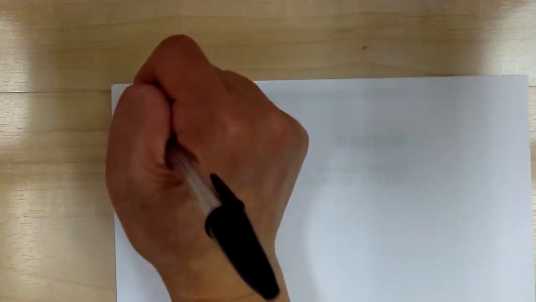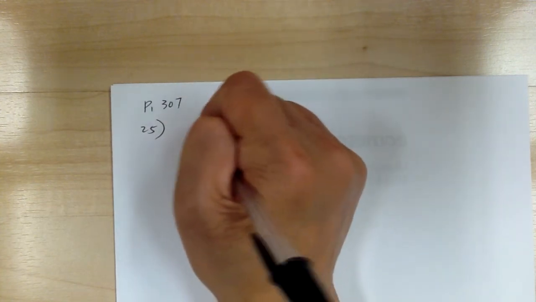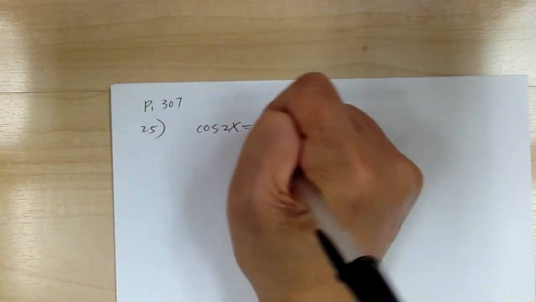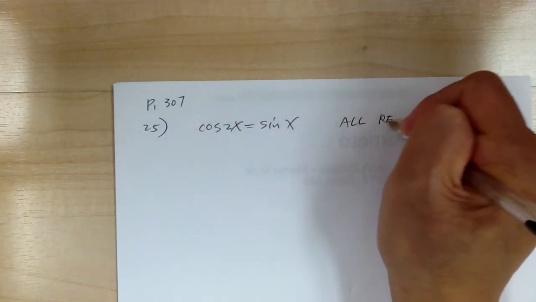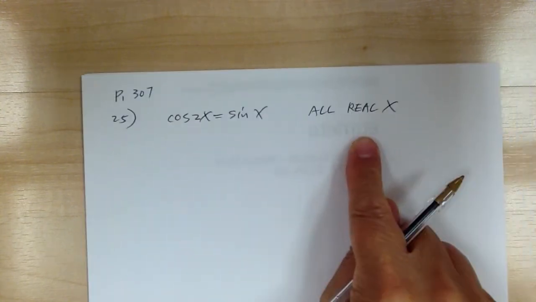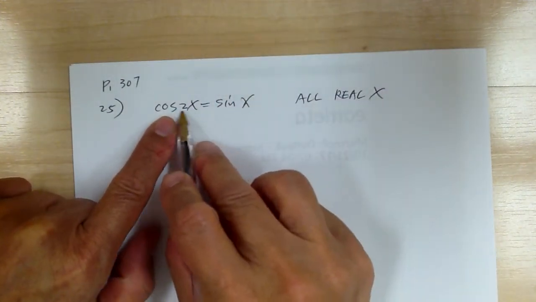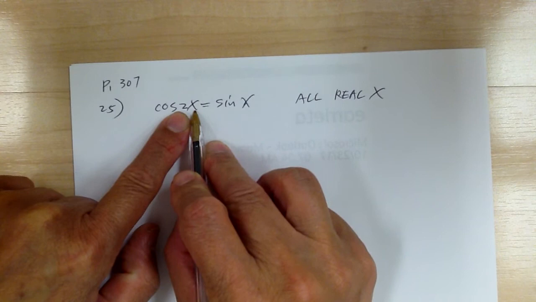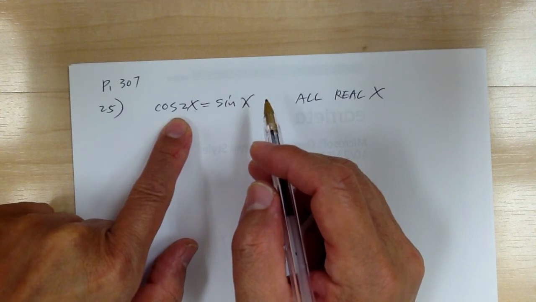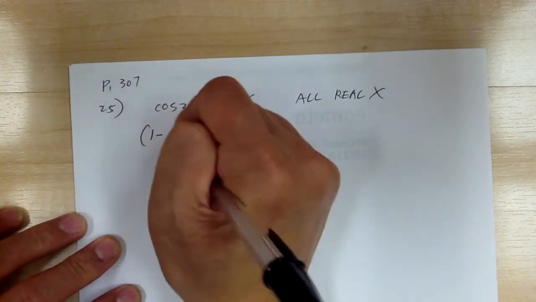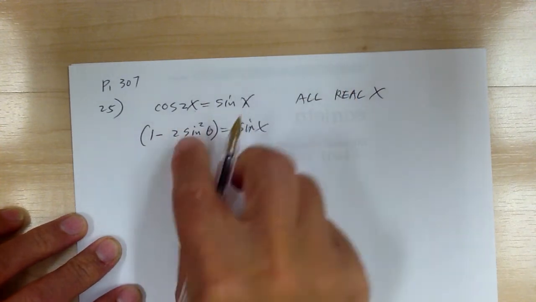Okay, let's go to 25. You got cosine of 2x is equal to sine x, and this is all real x. So this one you have to use radians. Again, this one is the double angle, the 2x, right? So you have to expand these. Again, you got 2 choices, and you got 3 choices. Since you're stuck with sine, you want to convert to the one with the sine. So you're going to use the 1 minus 2 sine square x equal to sine x. So you want to use this identity.